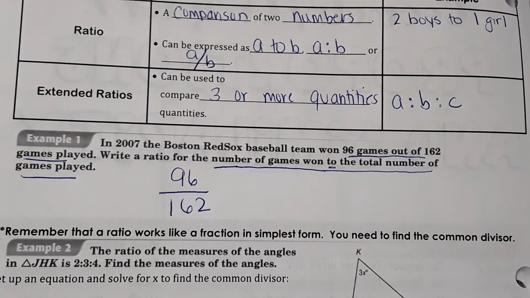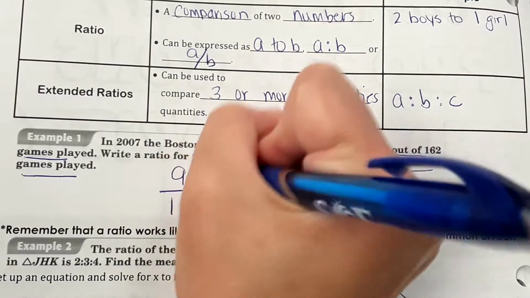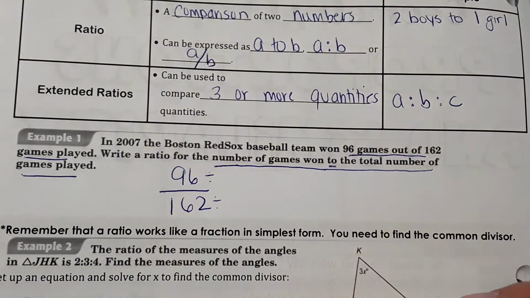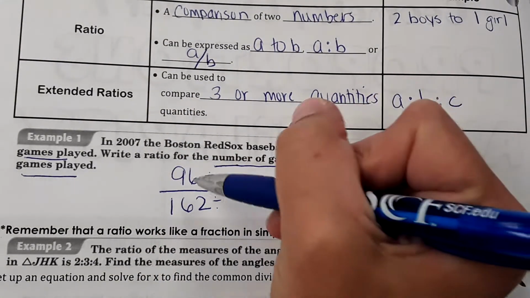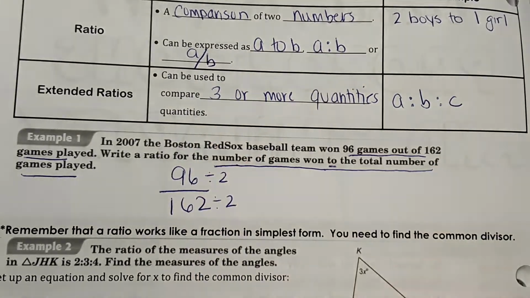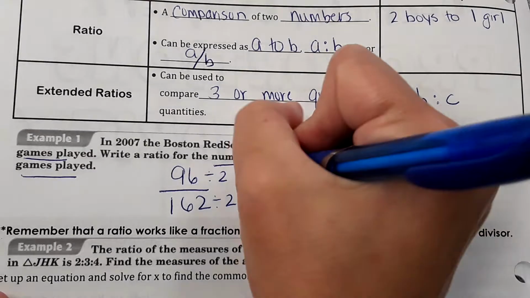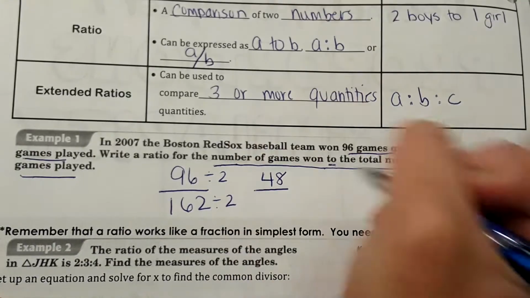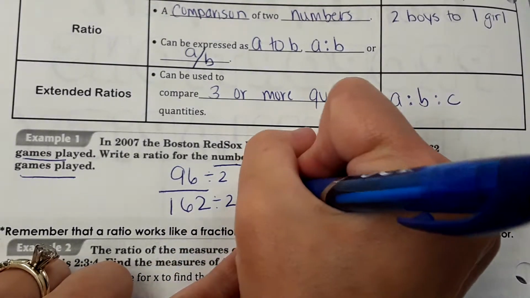There's your ratio, but it does need to be in simplest form. So the way we simplify it is the same way you would simplify a fraction. You would divide by a common factor. I noticed that both of them are even numbers, so I'm going to start by just dividing both of them by 2. 96 divided by 2 is 48, and 162 divided by 2 is 81.